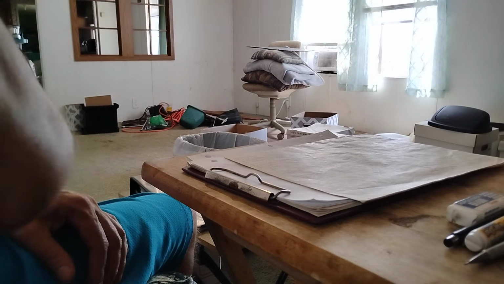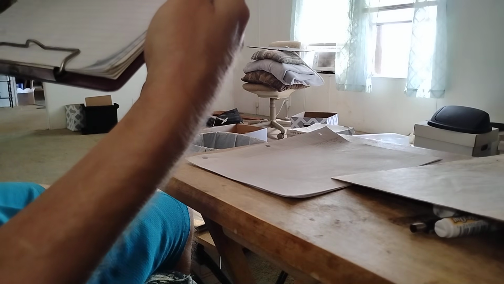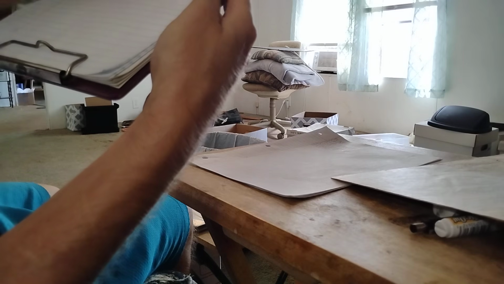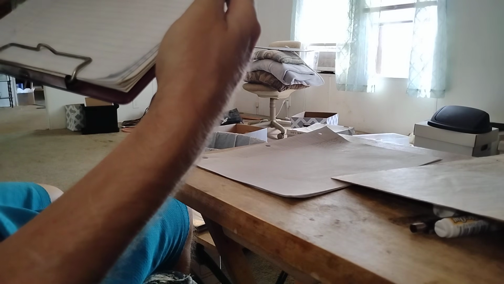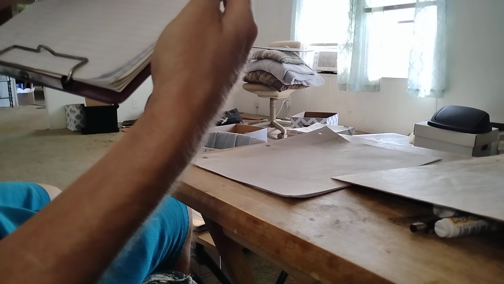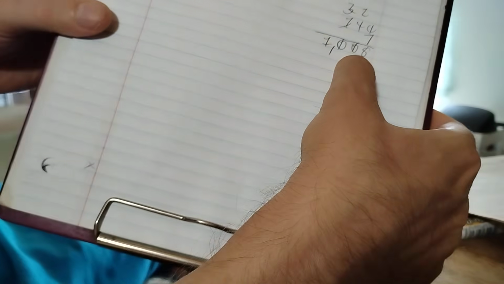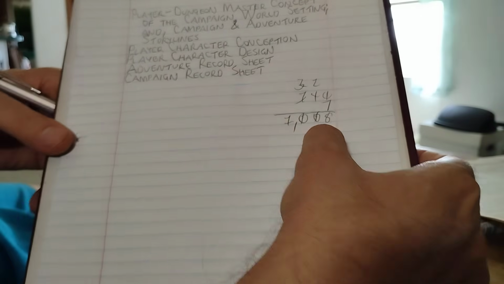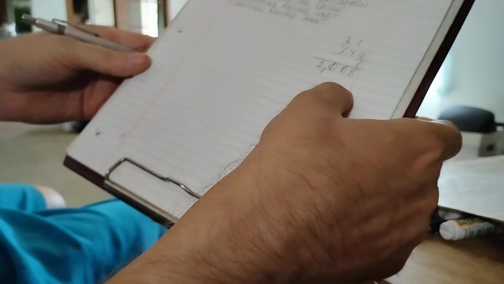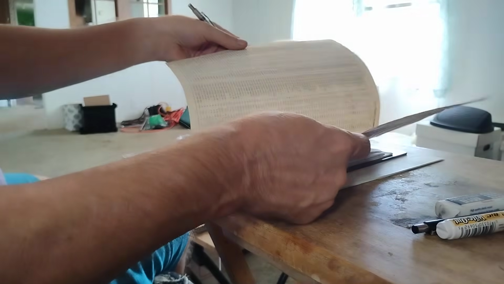144 times 7 is that. Oh, 28, that's 30. Okay. 1,000 individual stars are identified. Okay. We're looking at 1,000 stars. Maybe 950 or something like that.